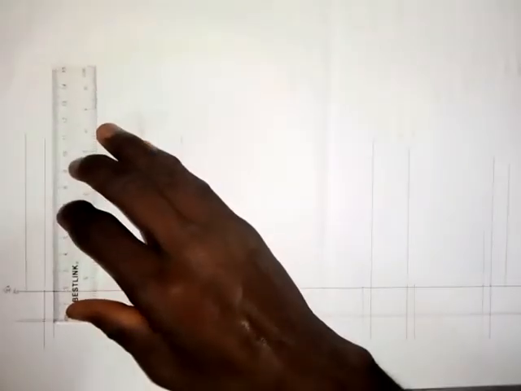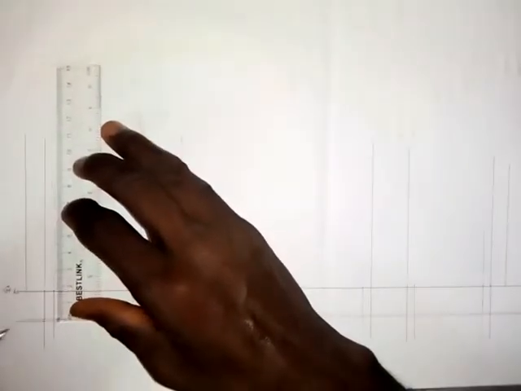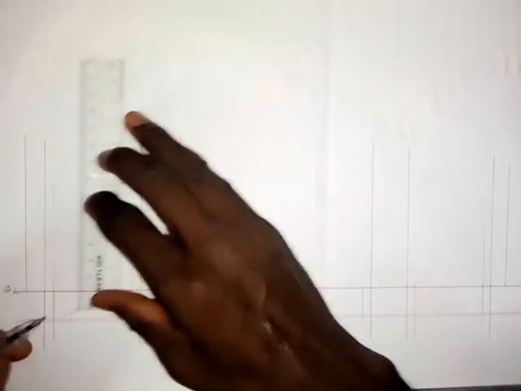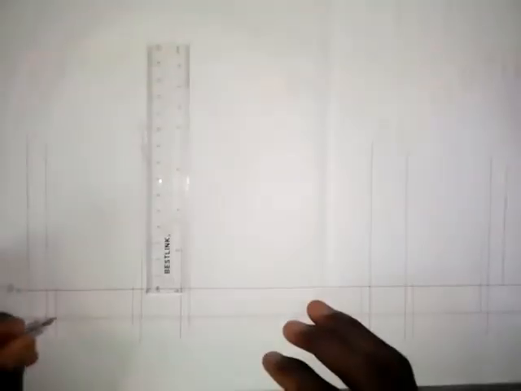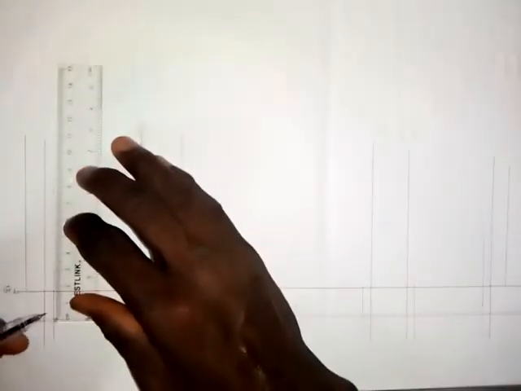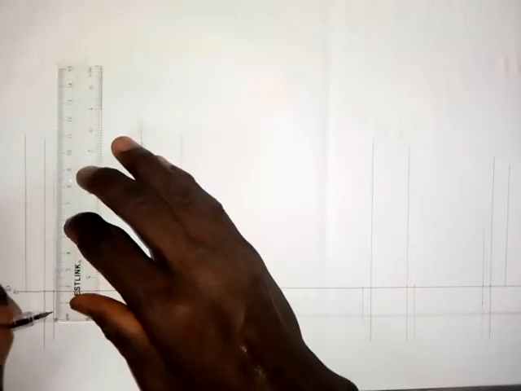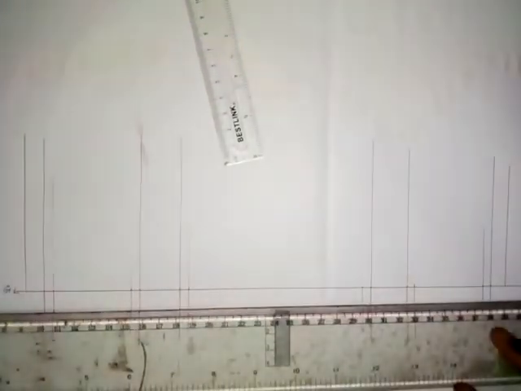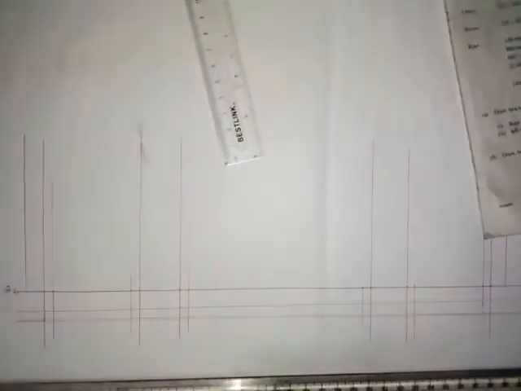Then for the height of the foundation footing, you take it from the top part of the blinding. 225 divided by 50 will give us 4.5, so just take 5 millimeters. From this point, after I've taken the height of the foundation footing, just draw a horizontal line like this.